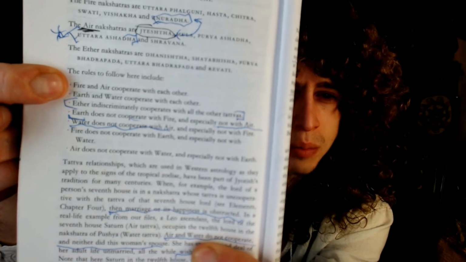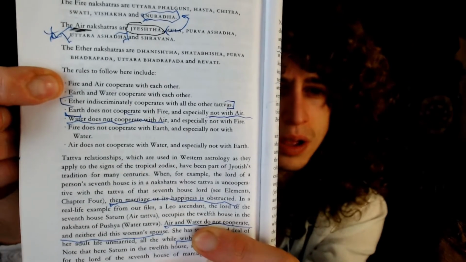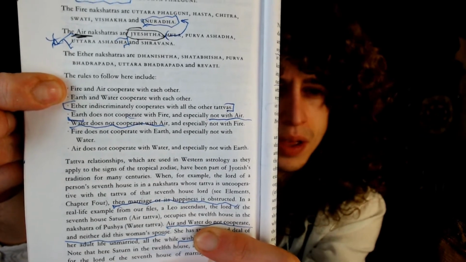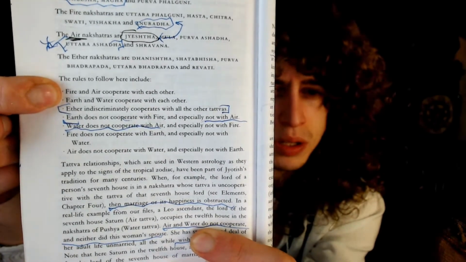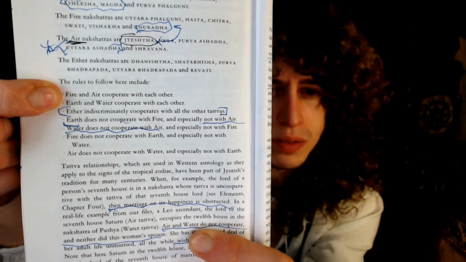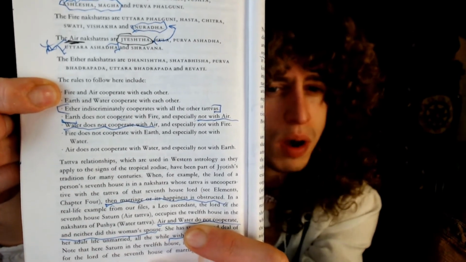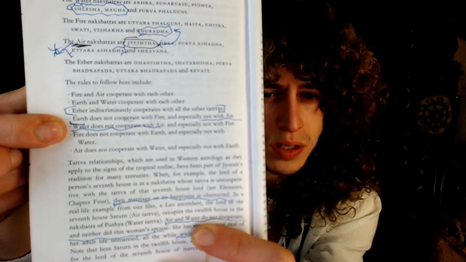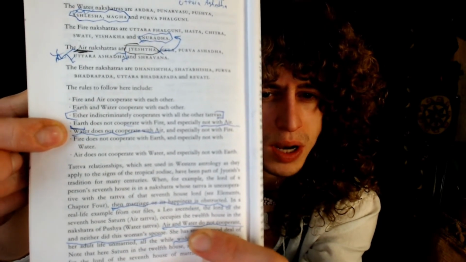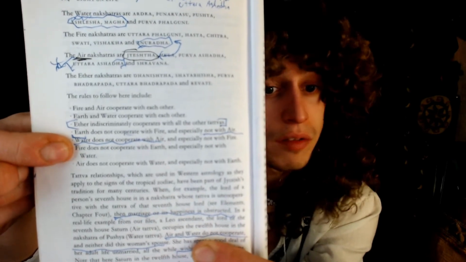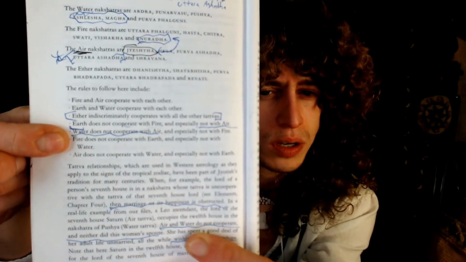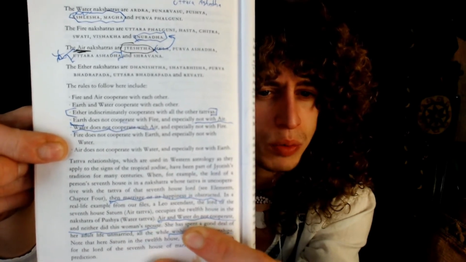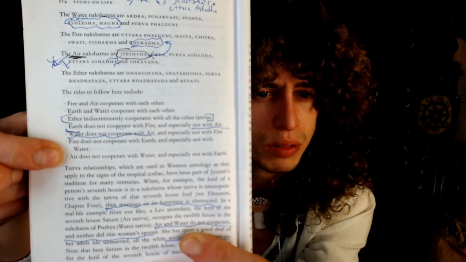Fire and air cooperate with each other. Earth and water cooperate with each other. Ether indiscriminately cooperates with all the other tattvas. Earth does not cooperate with fire, and especially not with air. Water does not cooperate with air, and especially not with fire. Fire does not cooperate with earth, and especially not with water. Air does not cooperate with water, and especially not with earth.